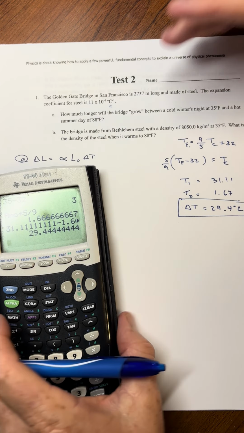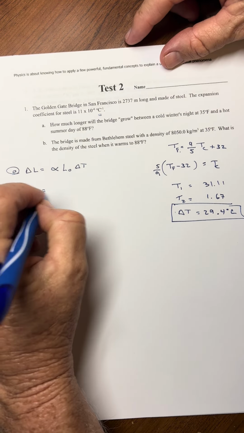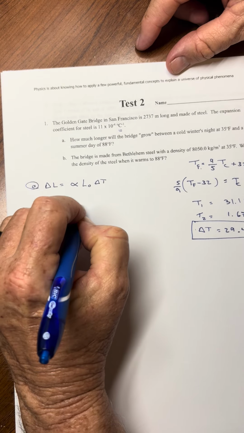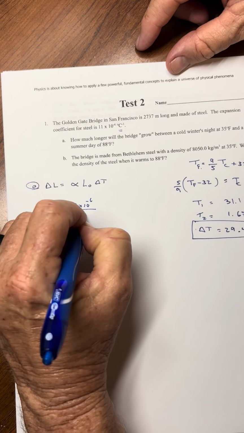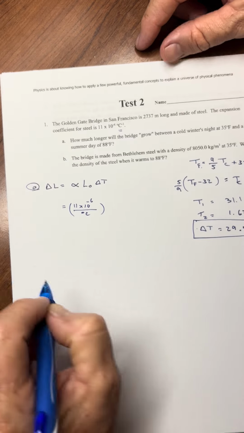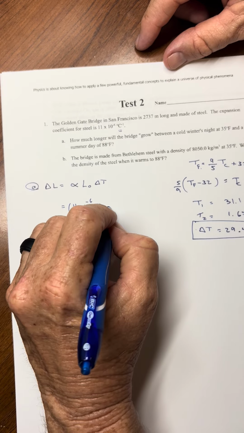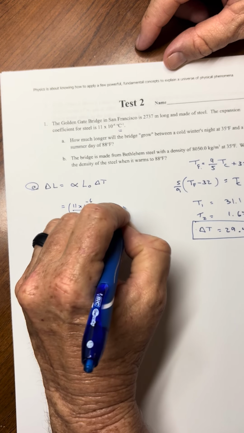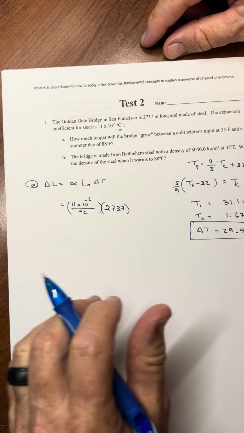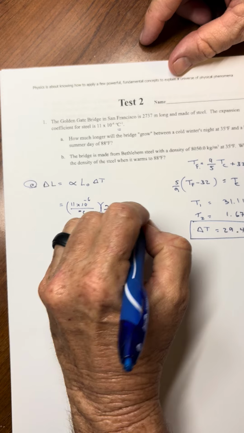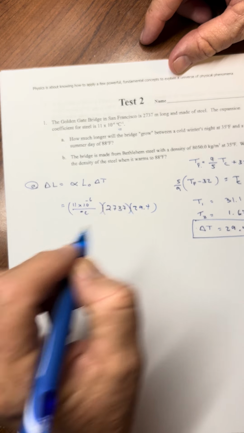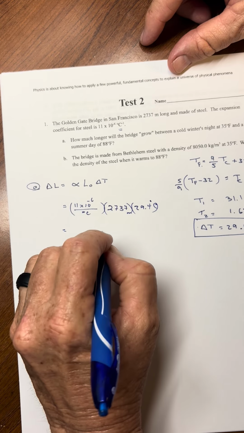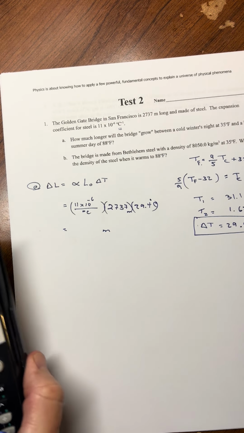All right. So then when we come here to see how much bigger it gets, this is the 11 times 10 to the minus 6 for every degree Celsius. And it also technically means for every meter. So that's why we multiply by how many meters we have, which is 2,737. And then the increase in temperature, degrees Celsius, meters. And we're going to end up with something in meters.